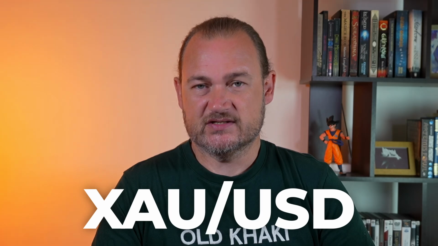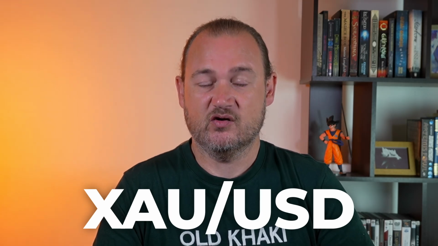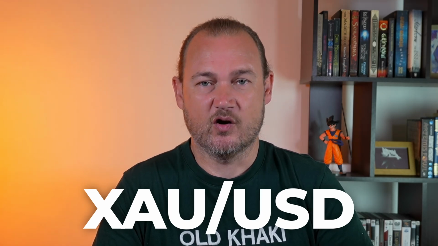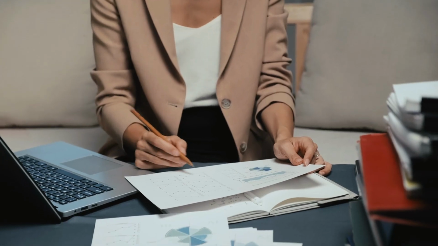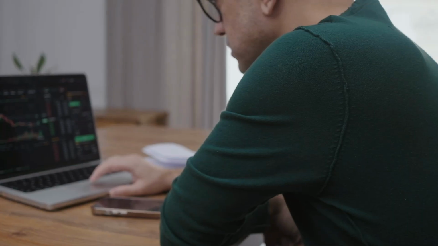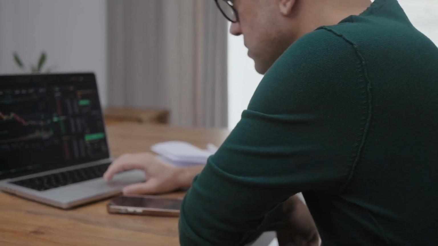Last but not least, XAU versus USD, otherwise known as gold. Gold is in a universe of its own. It's an asset that almost always reacts to global events, tension, geopolitics, inflation reports, Fed decisions. But during the day, gold follows its own rules. It has a clear rhythm: narrow ranges, sudden impulse, series of strong candles, new pause.